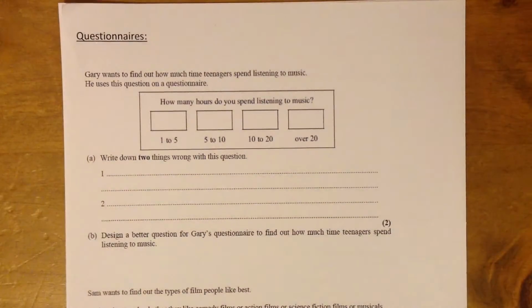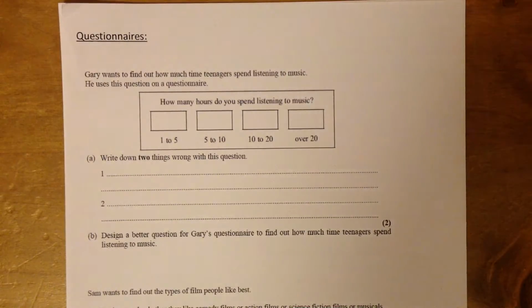So let's have a look at some questionnaires. Question number one here then, good typical type of GCSE question, so we can have a look at the key concepts to this topic, so hopefully that's going to be a few marks in the bank for you. Gary wants to find out how much time teenagers spend listening to music. He uses this question on a questionnaire, then we've got the information there. Write down 2 things wrong with this question.